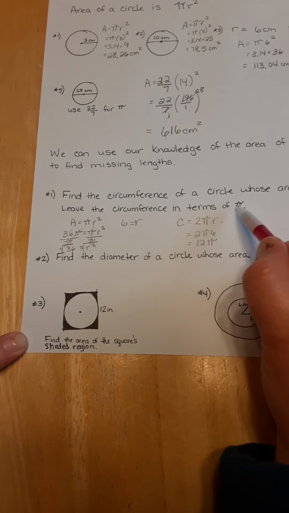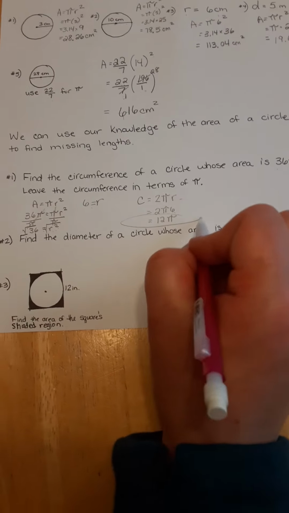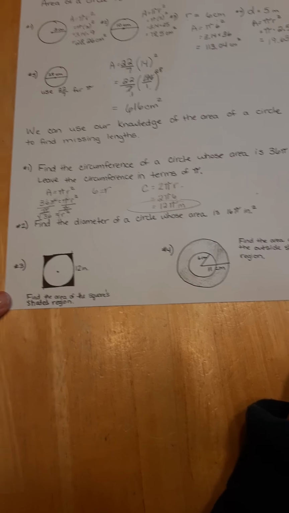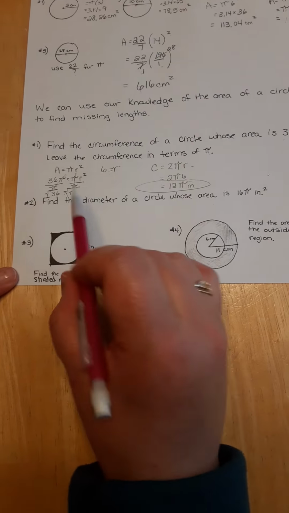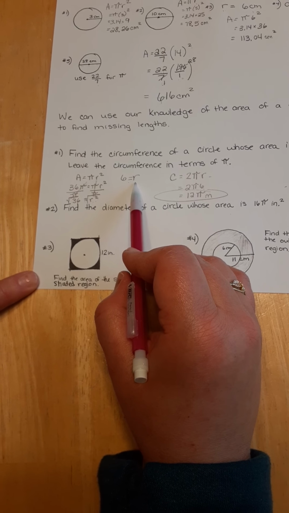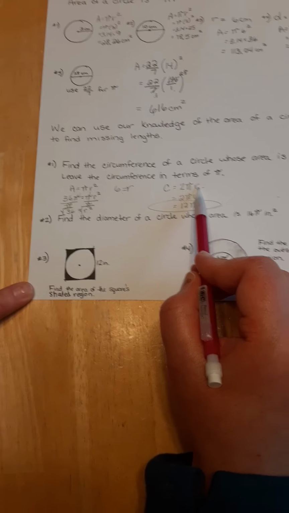And they told me to leave it in terms of pi, so right there is my answer. I also need to attach the meters to it. Okay, so I can use the area equation to find the missing radius and then take it one more step and find what the circumference is.